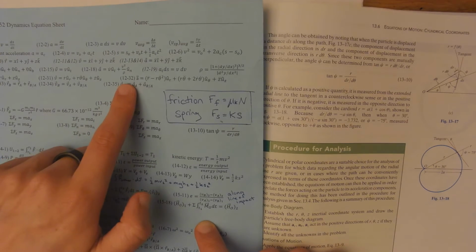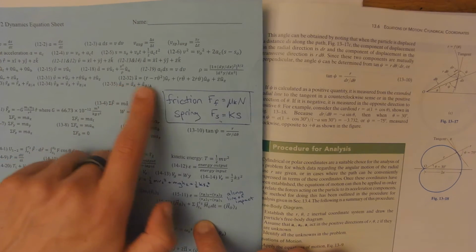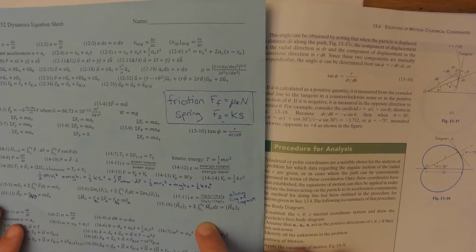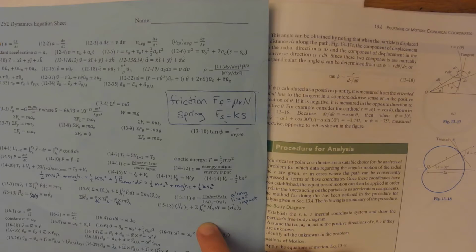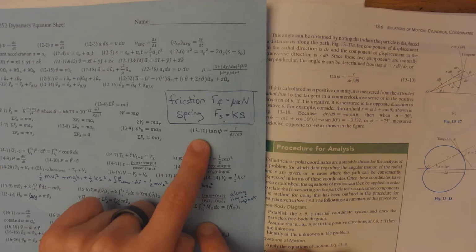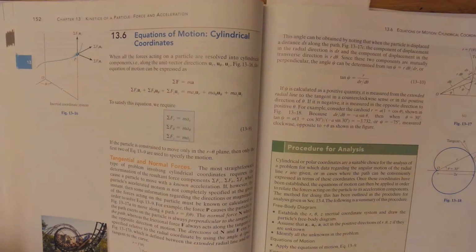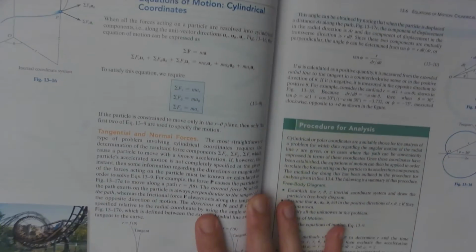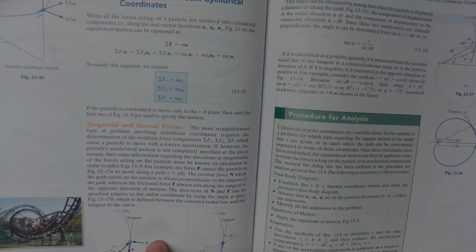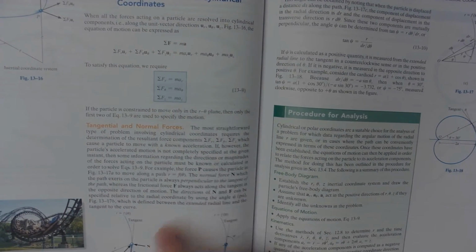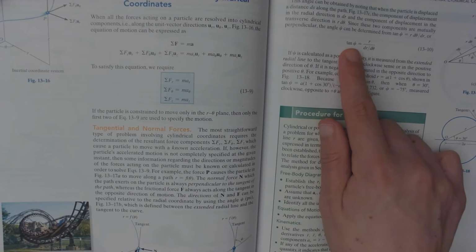So in this case, you'd look at equation 12.32 to find the radial, the transverse, and the z components of the acceleration. We do have one additional equation for this section, which is equation 13.10. You should read through these 2 pages on your own where they talk about this equation. So the equation that we have here, equation 13.10, is to find this angle psi.